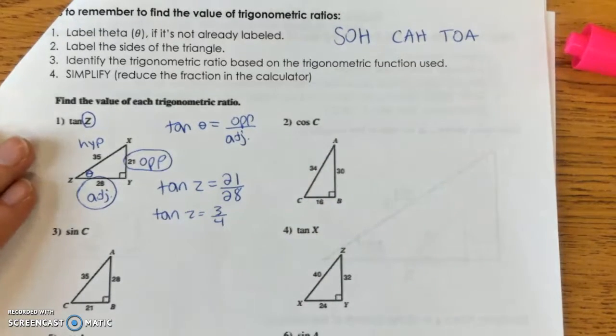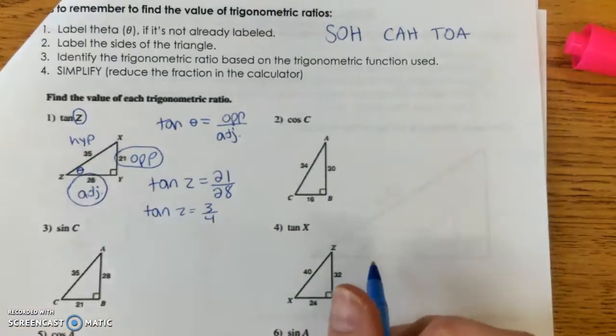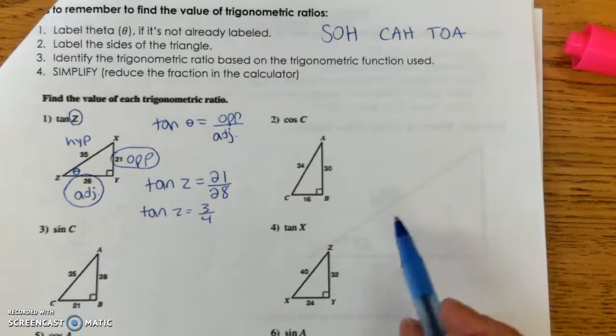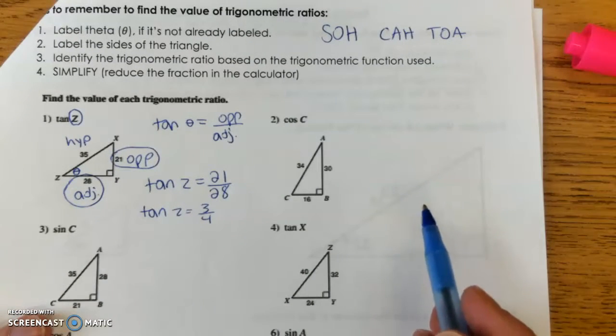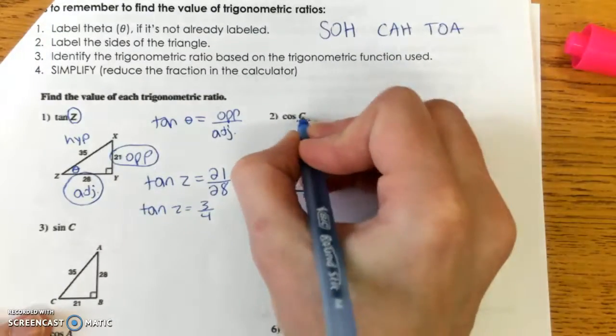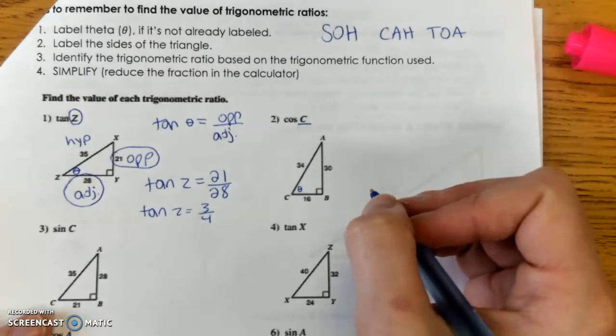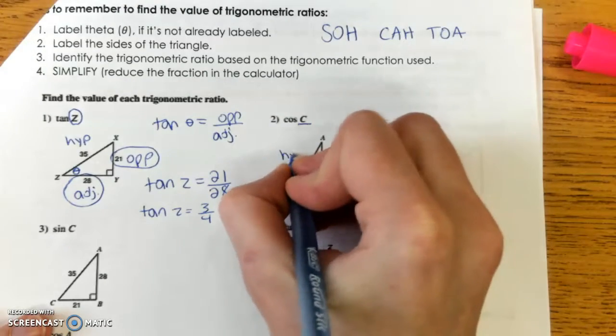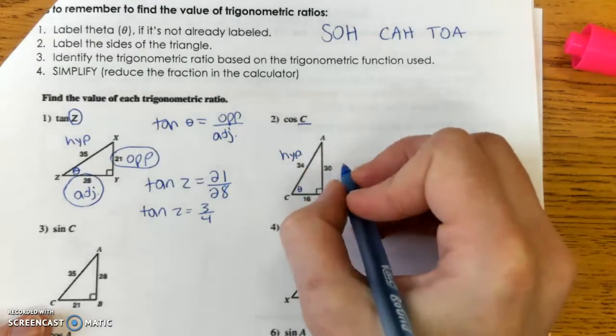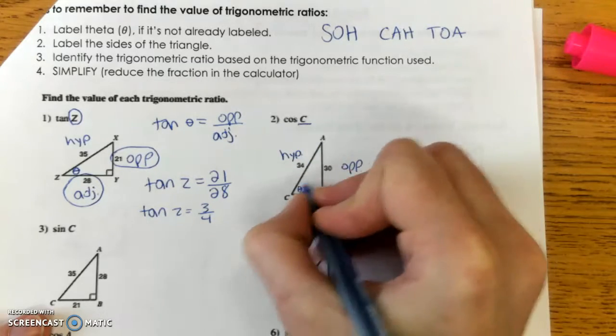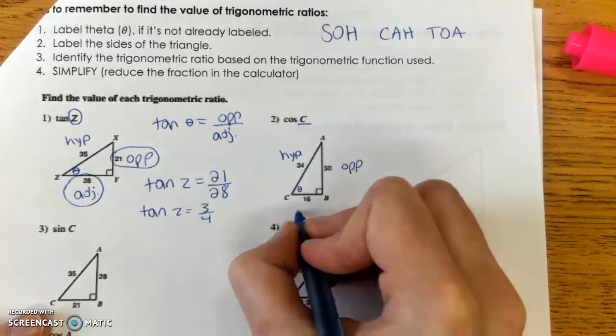All right, let me do one more with you. So cosine of c. Again, very first thing we do is label theta. So c is my theta, so I'm going to put theta right here. Now that I've identified that, I can label all the sides. So this is my hypotenuse. This is my opposite, because it's across from theta, and this is my adjacent.